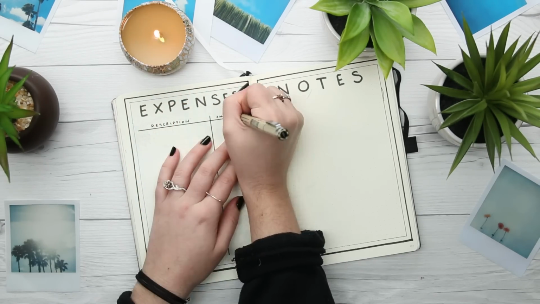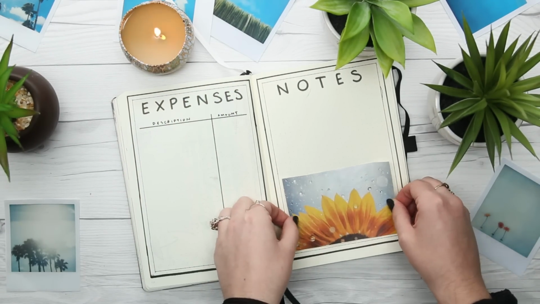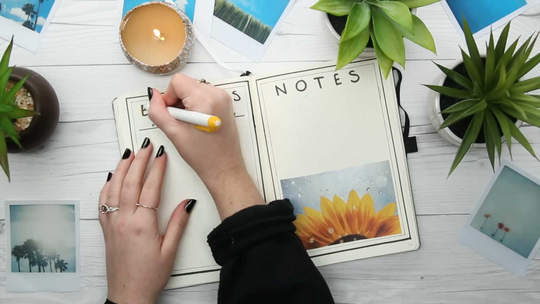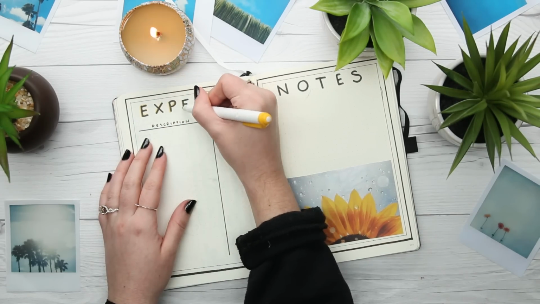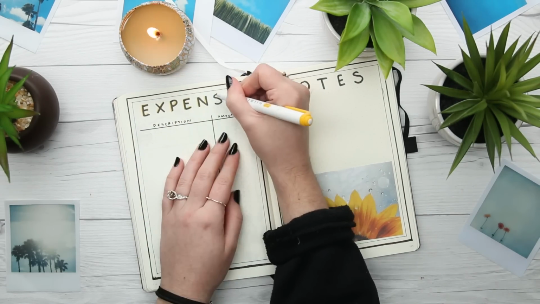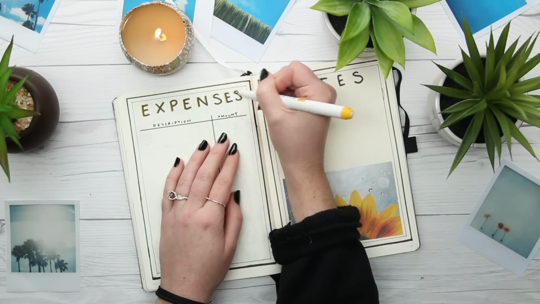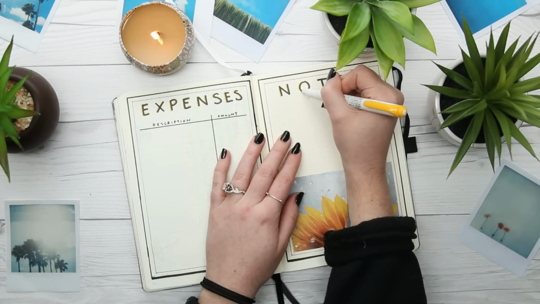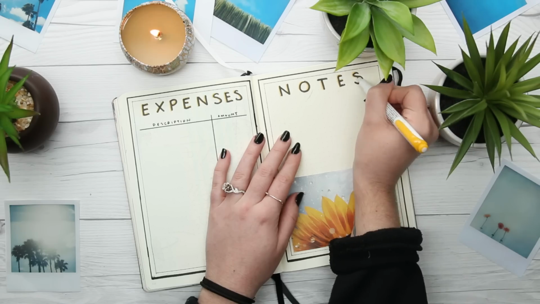And then just to add a little bit of color to this page, I'm just putting a sunflower with raindrops on it on my notes page just to fill up some space and add a little bit of something. I know it's very simple and not much is going on, but I honestly love the way this page looks, and I think it's gonna look even better when it's all filled out.